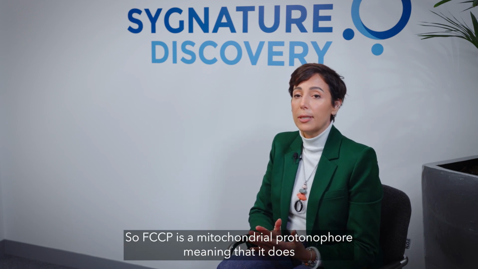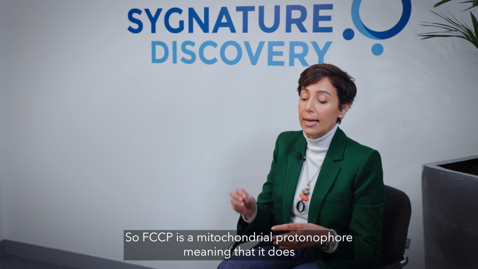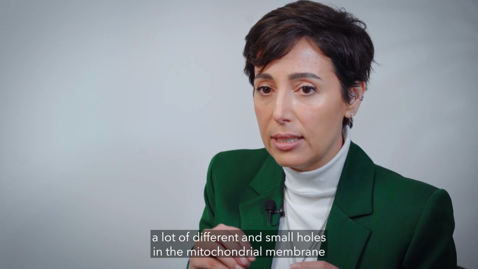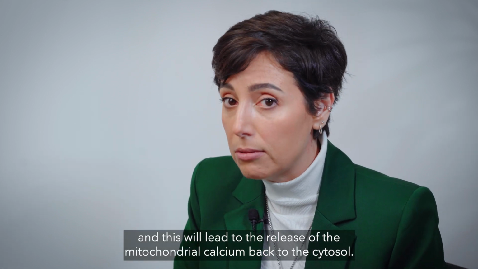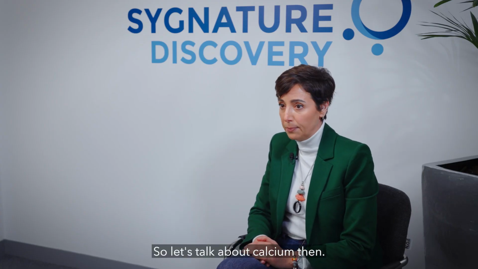One of these compounds is called FCCP. FCCP is a mitochondrial protonophore, meaning that it makes a lot of small holes in the mitochondrial membrane. And this will lead to the release of the mitochondrial calcium back into the cytosol. So let's talk about calcium then.